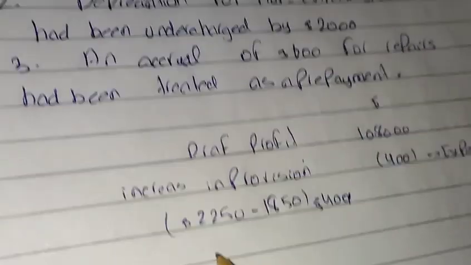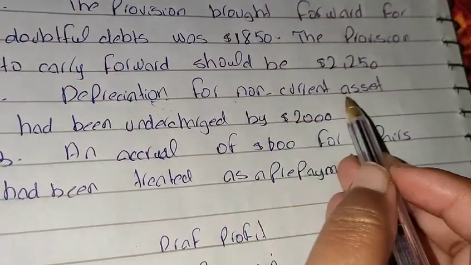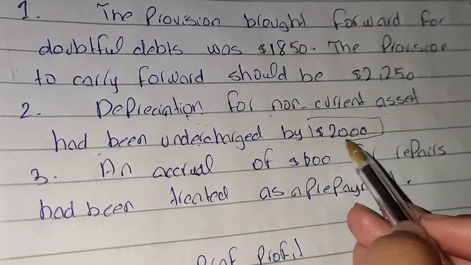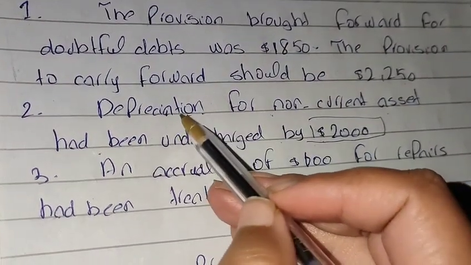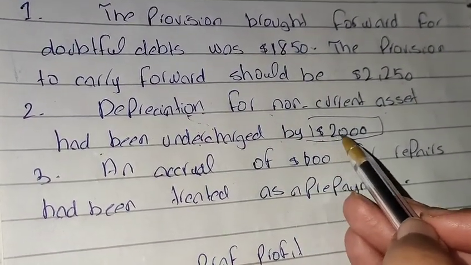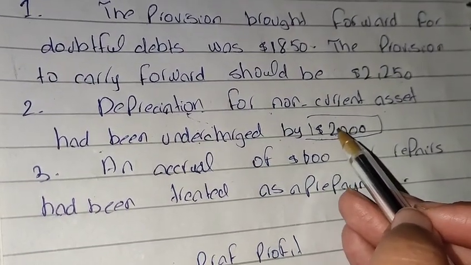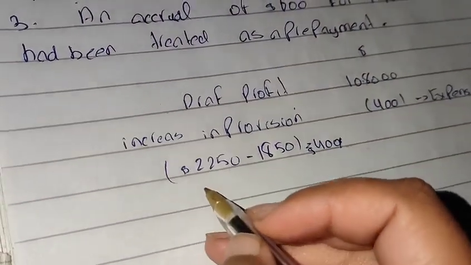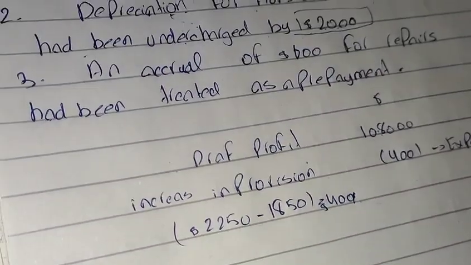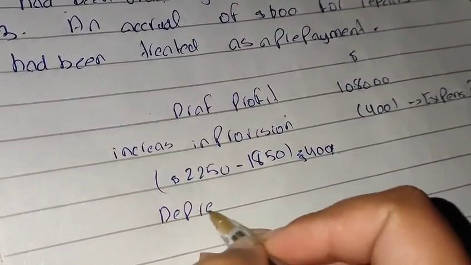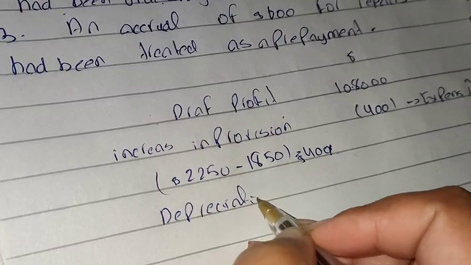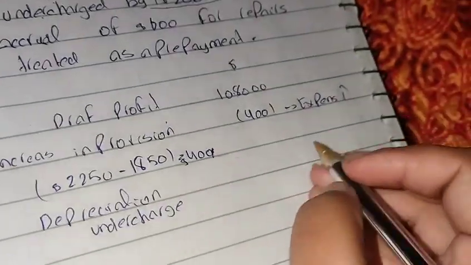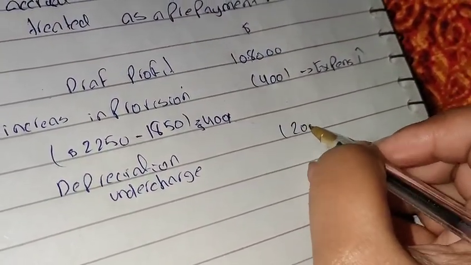Okay, so the next error is depreciation for non-current assets had been undercharged by $2,000. So again we undercharged our depreciation, and we know that depreciation is also our expense, so we should charge this $2,000 as our expense, but we didn't charge it, so now we have to deduct this amount from here. So this would be $2,000.